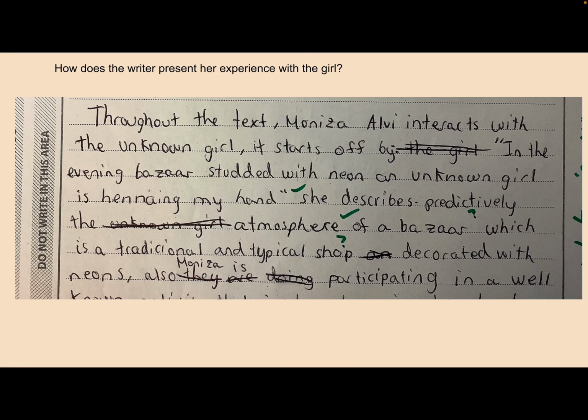Okay, slight misunderstandings aside, let's start this by saying, the writer presents her experience with the unknown girl as what? As a memorable interaction? As a sensory interaction? This point is saying something like that, and either of those would work, and then the same evidence will follow, but it would be a much better answer.